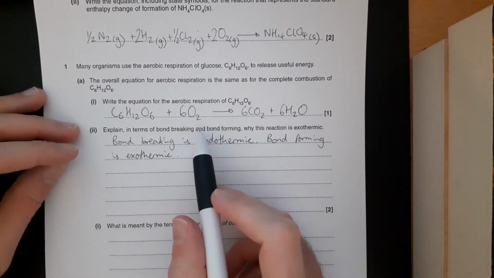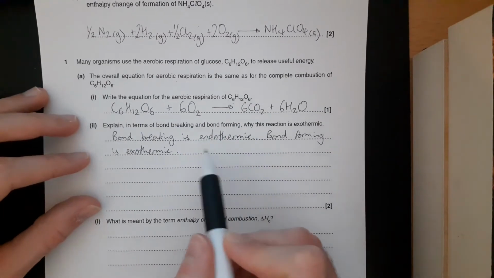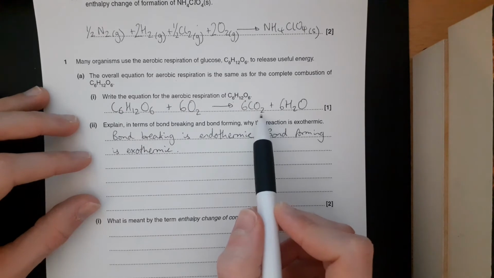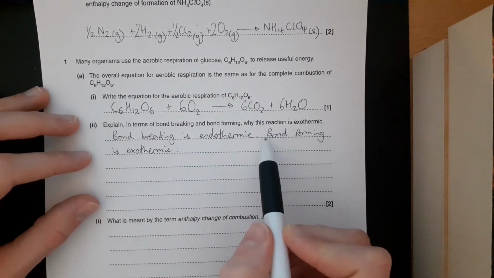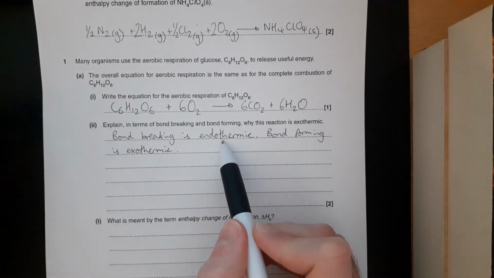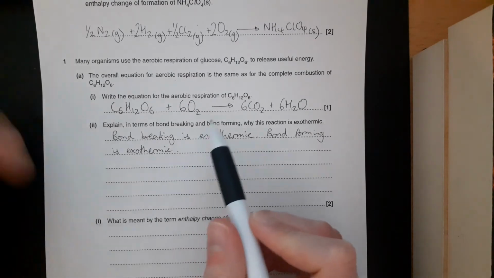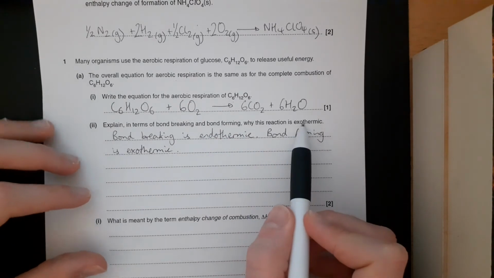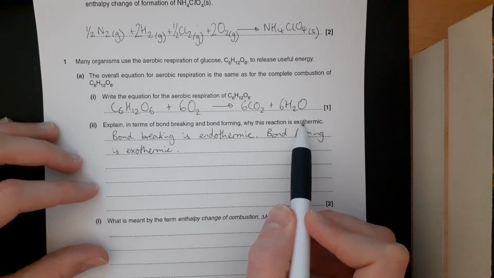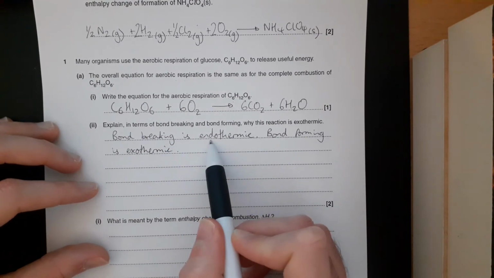Well, almost any reaction is going to involve both of these processes, right? You have to break some bonds and then form some other bonds. So both of these are happening, so it must just be about the balance between them. It's not like only this is happening. So there are endothermic and exothermic processes going on. If it's exothermic overall, then it must be that bond forming releases more energy than the bond breaking.